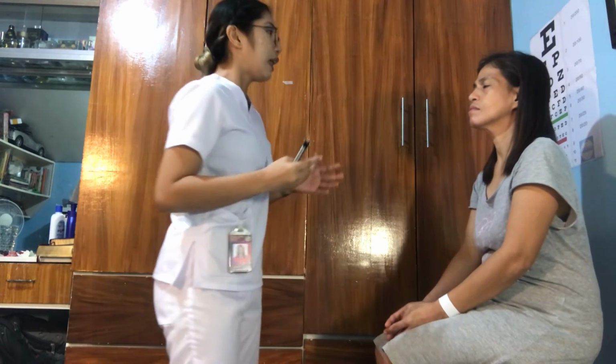So first, let us inspect if there are any signs of anisocoria. So when we say anisocoria, it is the abnormal size of the pupil of the patient. Usually, hindi equal yung size ng pupil ni patient. Therefore, yung isa, mas malaki yung pupil, while the other one has a smaller pupil.